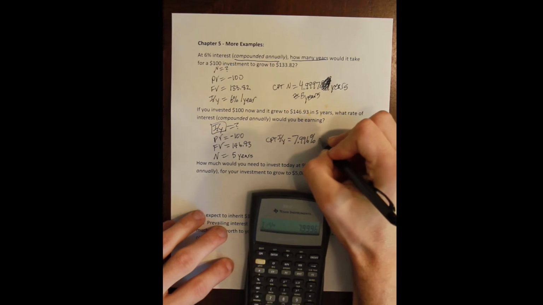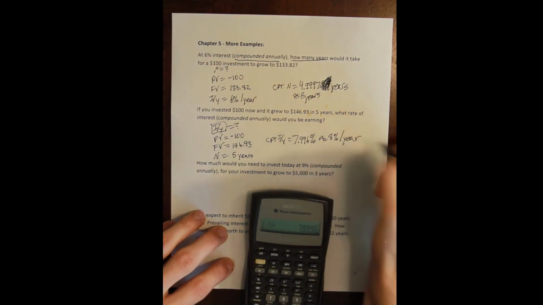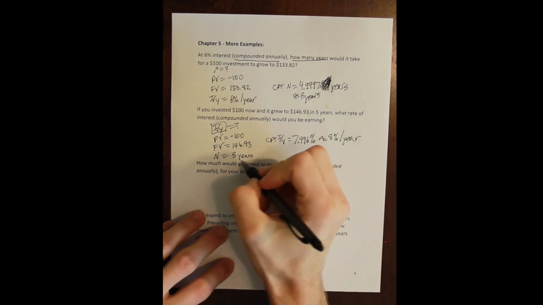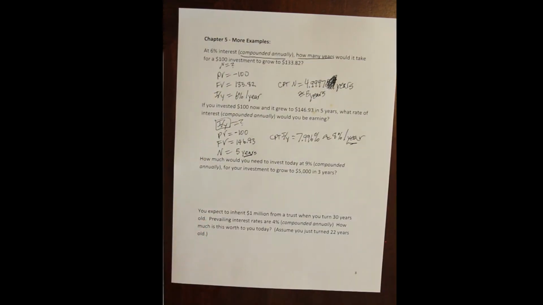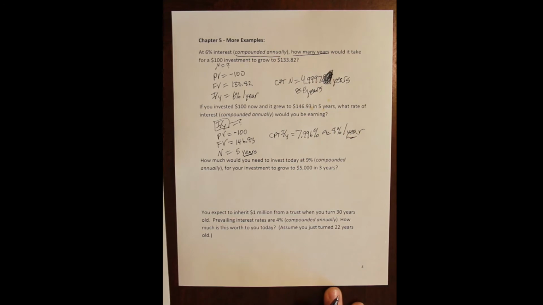7.996%. And again, we round that to 8%. And that is an annual rate because we have an annual input. Output period and input period should be the same. So we see that we earn almost 2% more per year to have a higher future value in the same amount of time. Right. Okay, third problem.